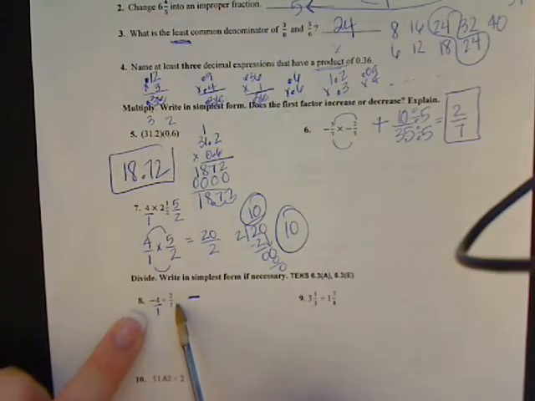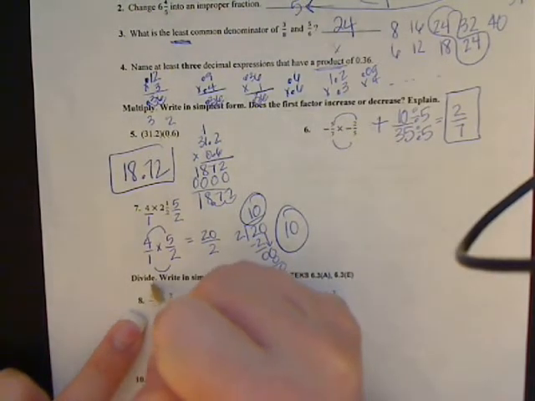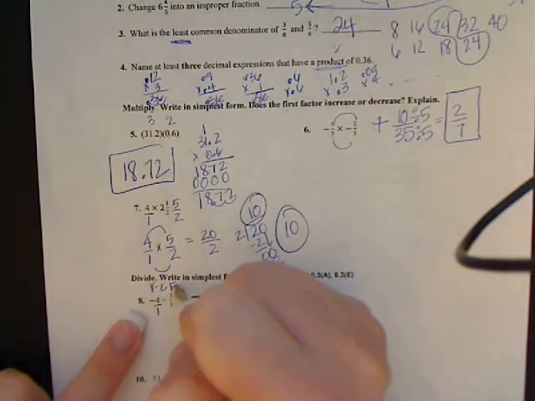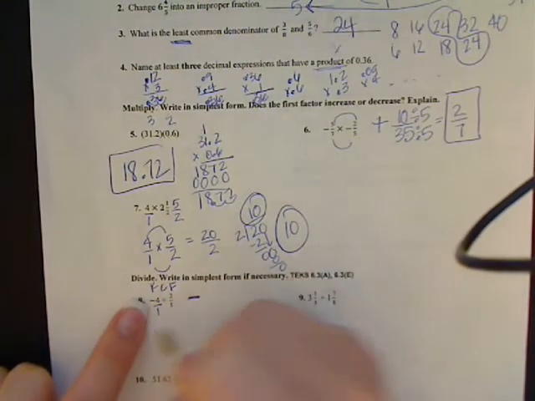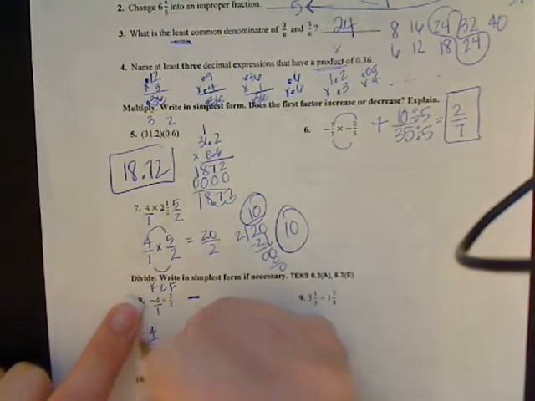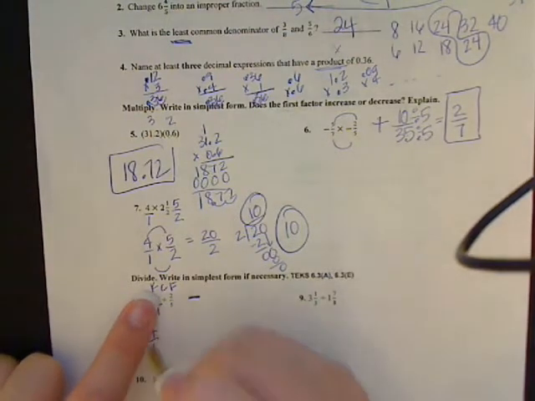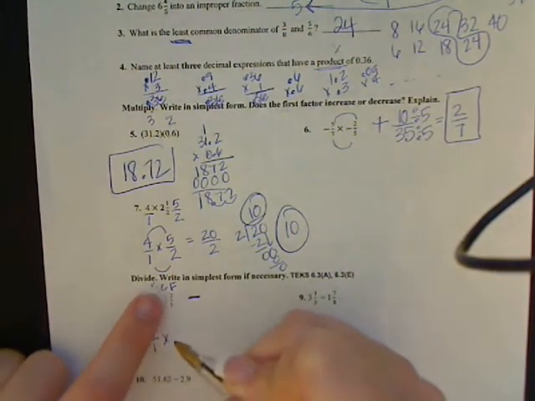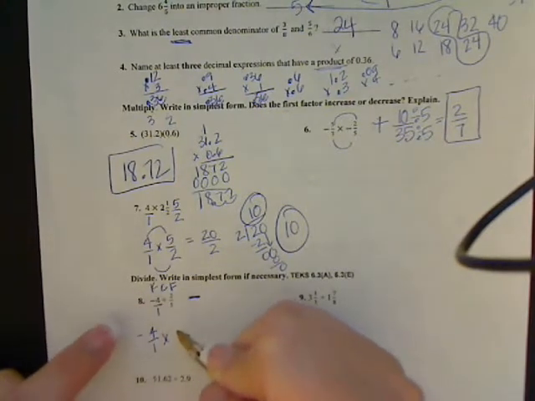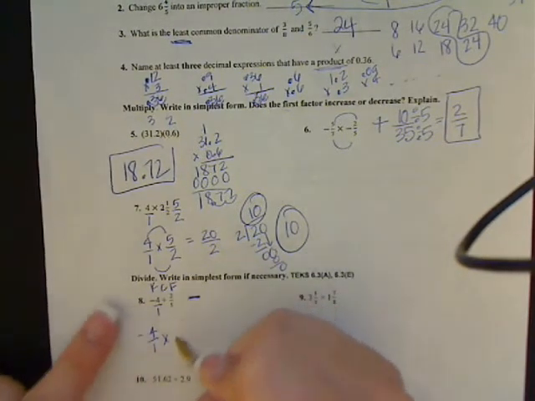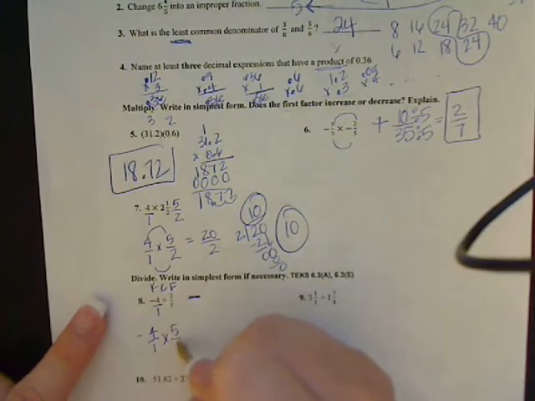When we're dividing fractions, you keep, change, flip. So we're going to keep the first fraction the same. We're going to change division to multiplication, and we're going to flip our second fraction, or use the reciprocal. Reciprocal just means to flip it. So 2/5 becomes 5 over 2.